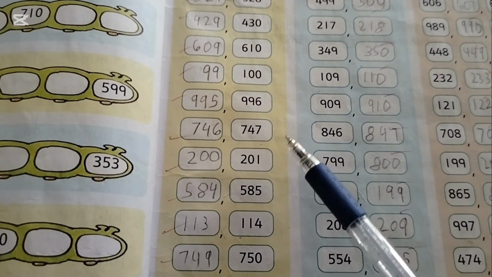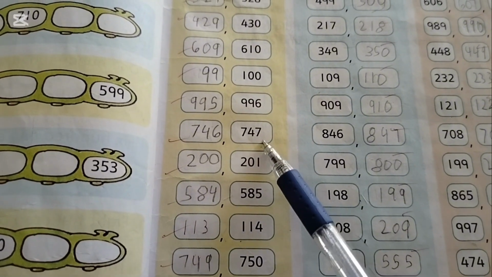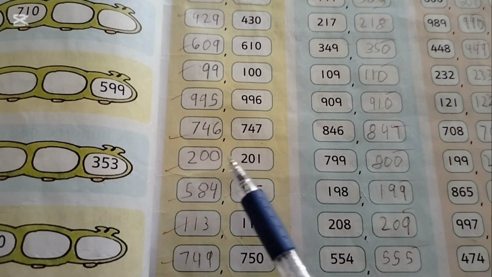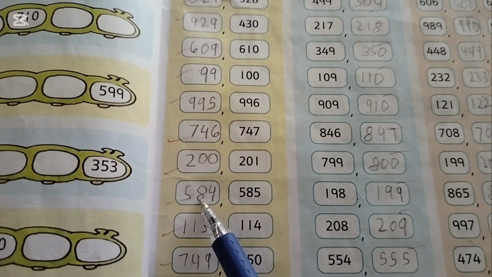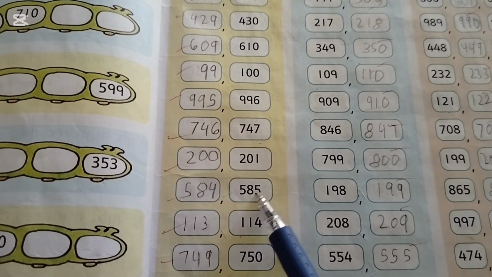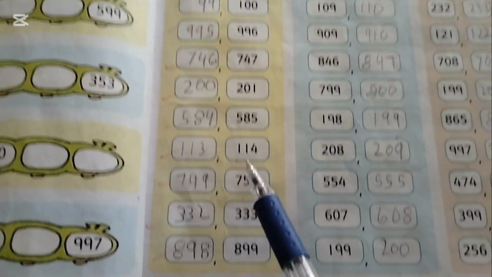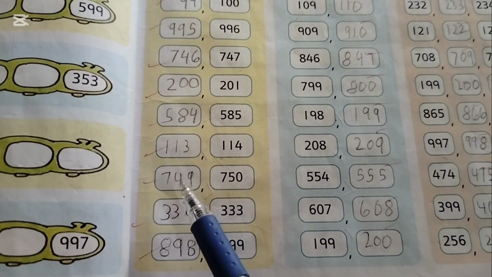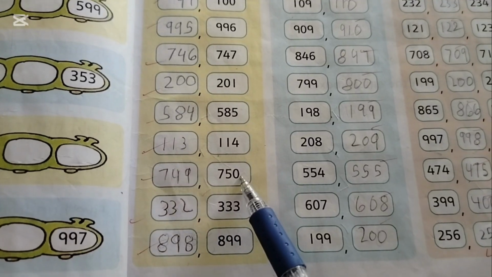Similarly we do 747. What number comes before? 746. In the next we see that 200 comes before 201. 584 comes before the number 585. Similarly 114, what number comes before? So it is 113. Similarly 749 comes before 750.